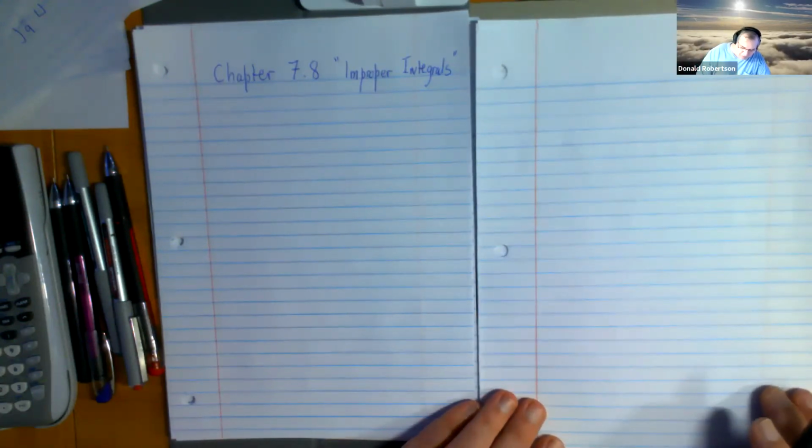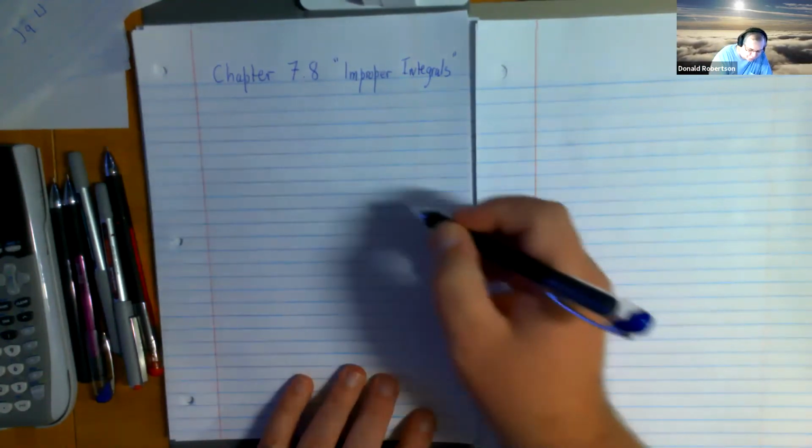Right, so let's tell you what an improper integral looks like. There are two types.